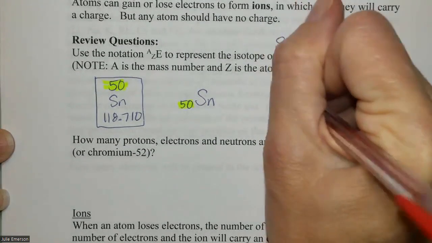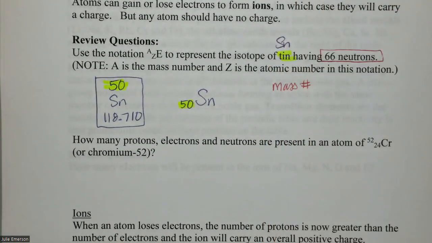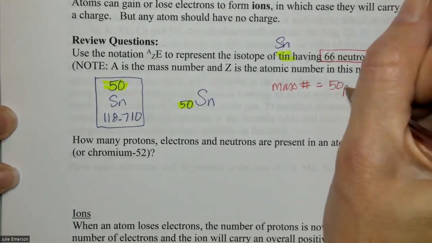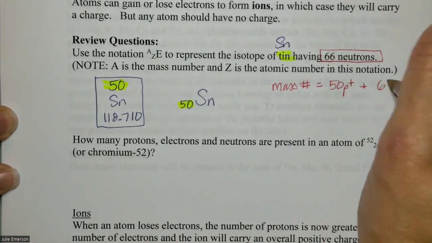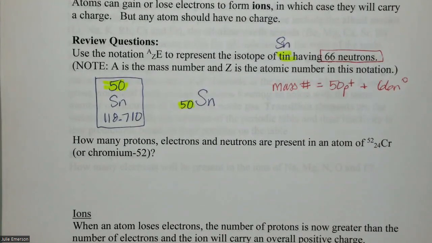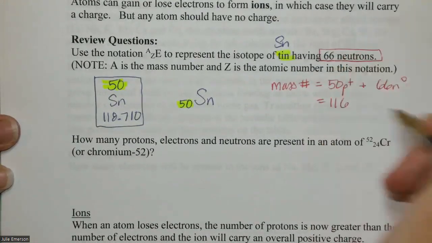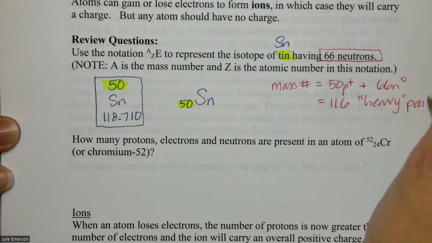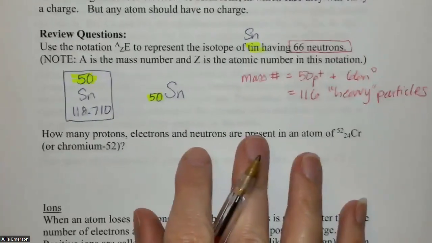So what that tells me is the mass number is not going to be 118.710. What I'm going to do to find the mass number is take my number of protons and add it to my number of neutrons, because those are the two heavy particles. And that makes up the mass number. That makes sense. Mass number is the two heavy particles. So your mass number for a specific isotope is always equal to your number of positive protons and your neutral neutrons that would reside in the nucleus. So if I add these together, I get 116 heavy, in quotes, heavy particles. Not very heavy, but 2,000 times heavier than an electron.